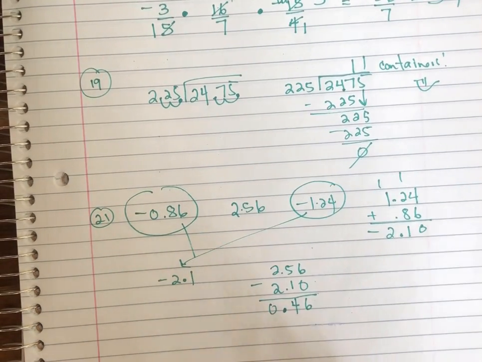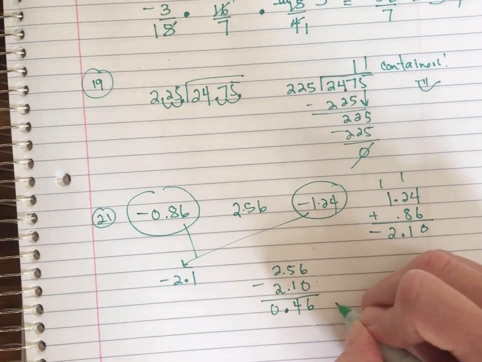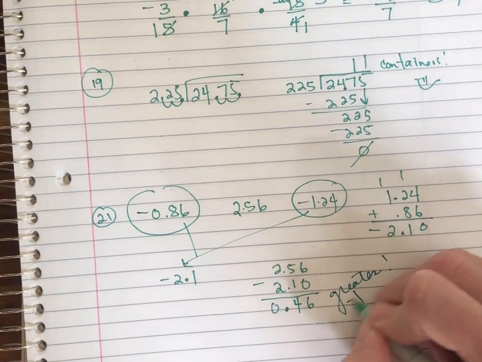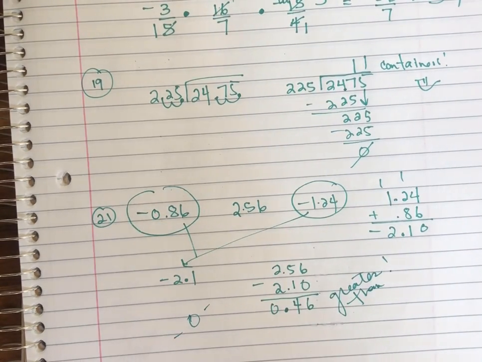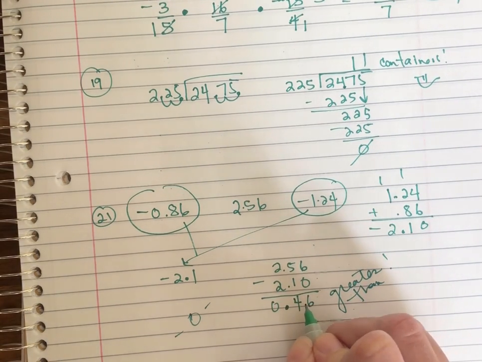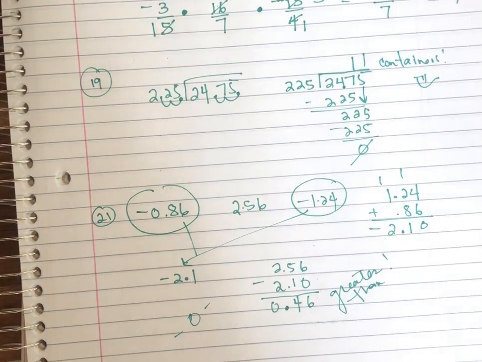So if we read back at the question, is the total rainfall for the 3-month period greater than or less than the yearly average? Well, this is a positive, which means it's greater than. You can think of the yearly average as being 0, okay? So if it's greater than that, then it would be more than. Okay, hope that helped.